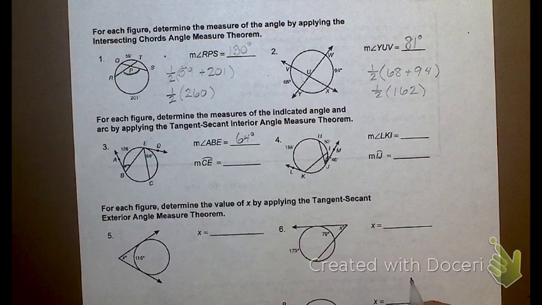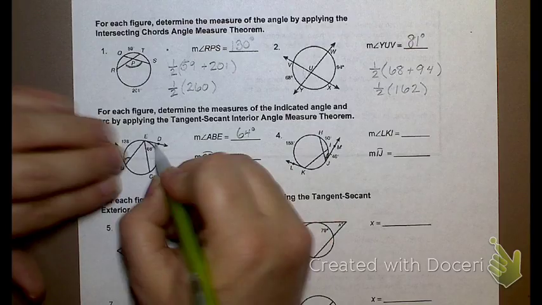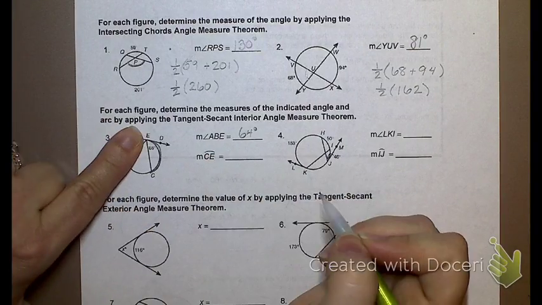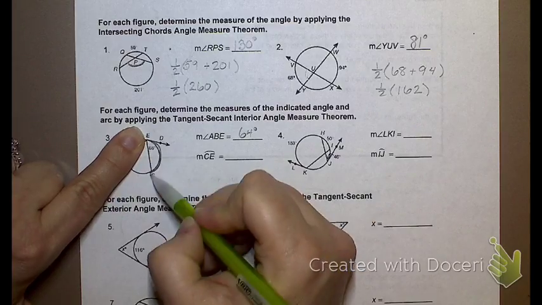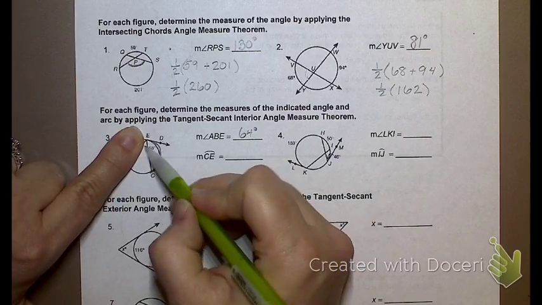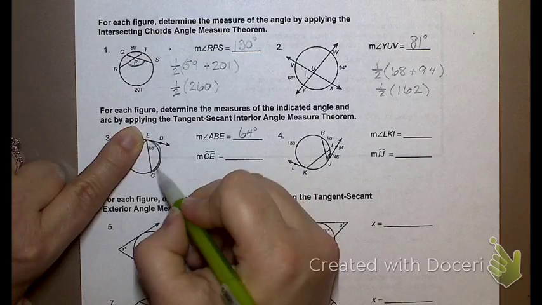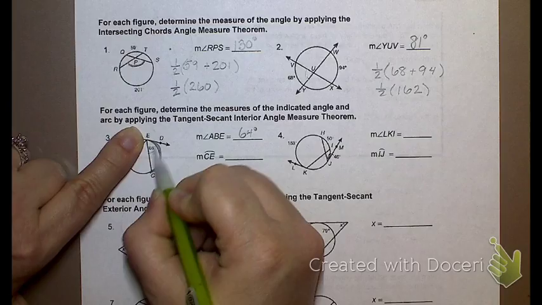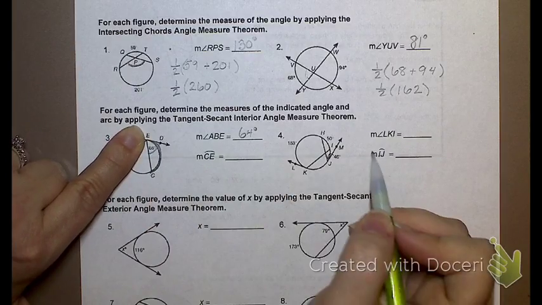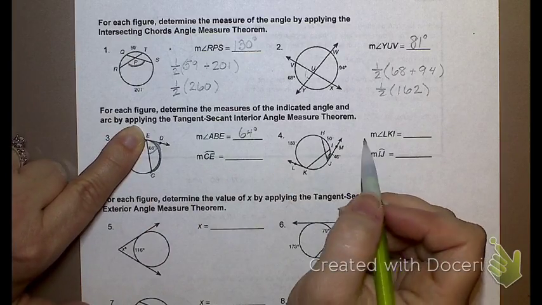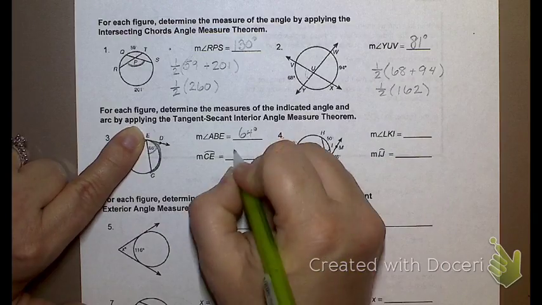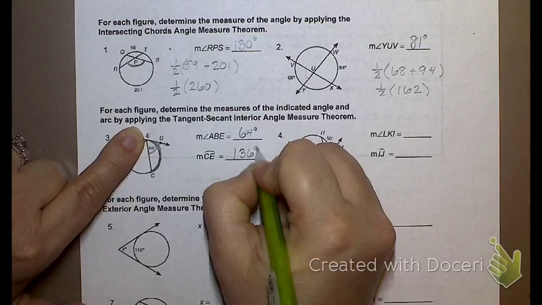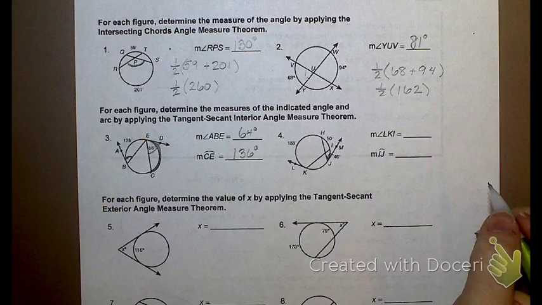Okay. Now they want the measure of arc CE, so that would be this arc right here. And if you ignore that part of the circle, you got a similar thing going. You have your chord or your secant side, and you have your tangent side. So if I know that the angle is 68 degrees, how am I going to find the arc? Multiply it by 2, and 68 times 2 is 136 degrees. Make sense? Okay.